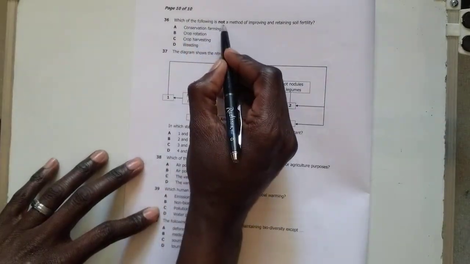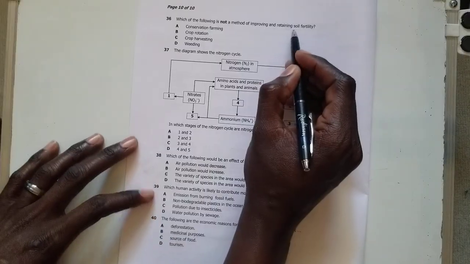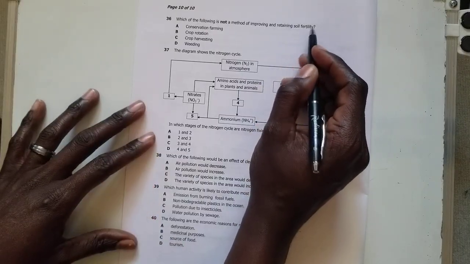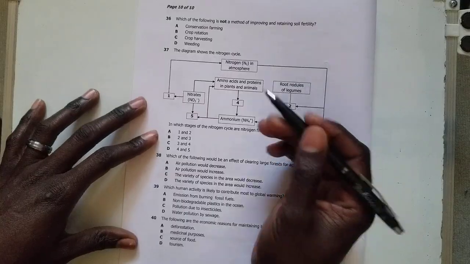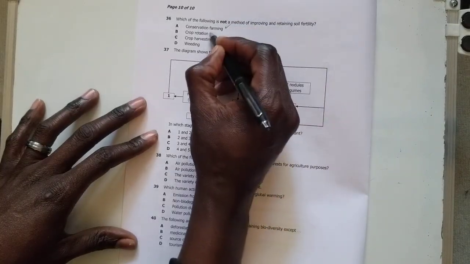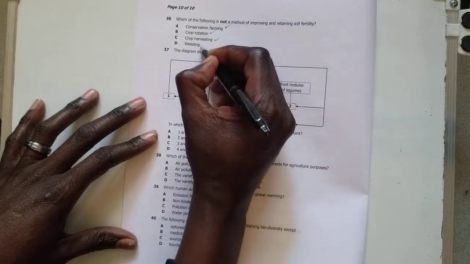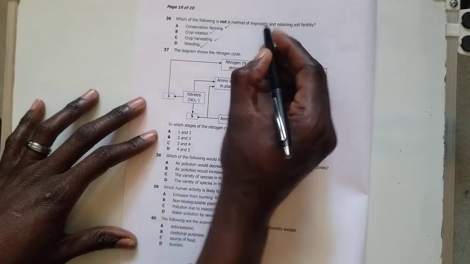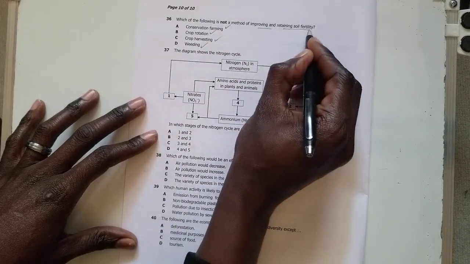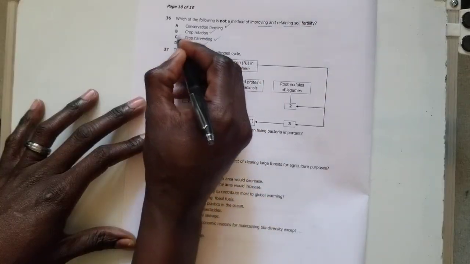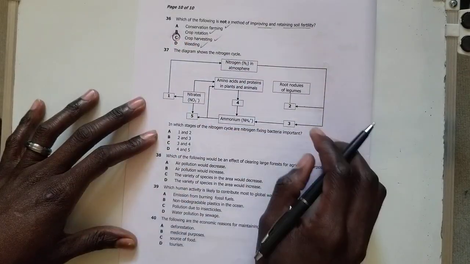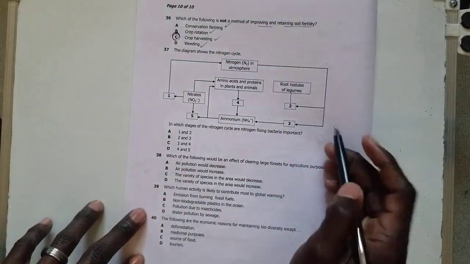It says, which of the following is not a method of improving and retaining soil fertility? So these questions are just one and the same, so please pay attention. And so there's conservation farming, crop rotation, crop harvesting, and weeding. So which is not a method of improving and retaining soil fertility? Obviously, crop harvesting. When you're harvesting, you're not doing any of that.